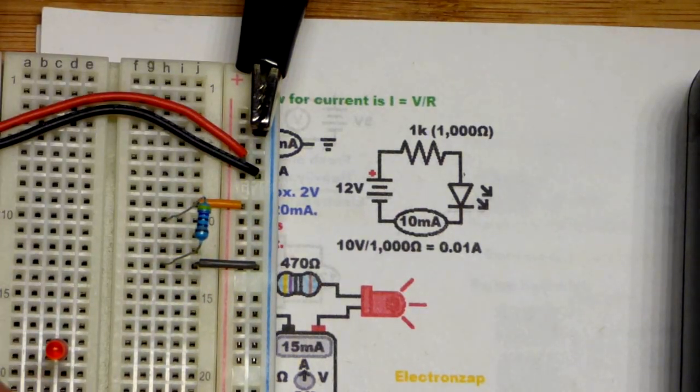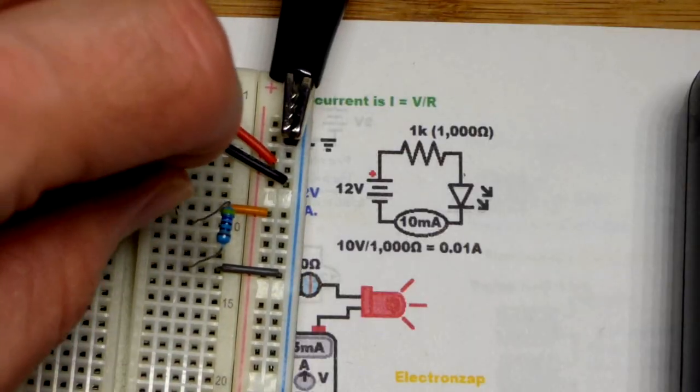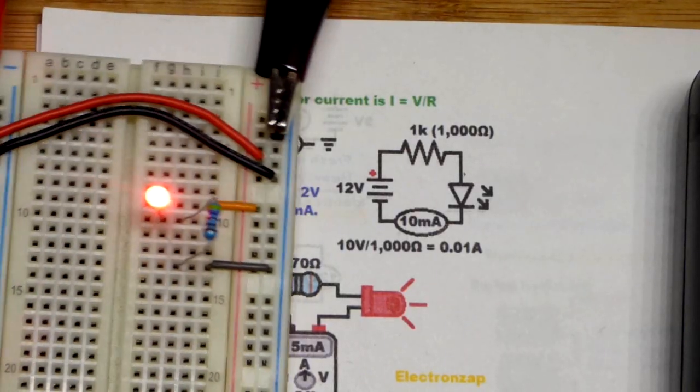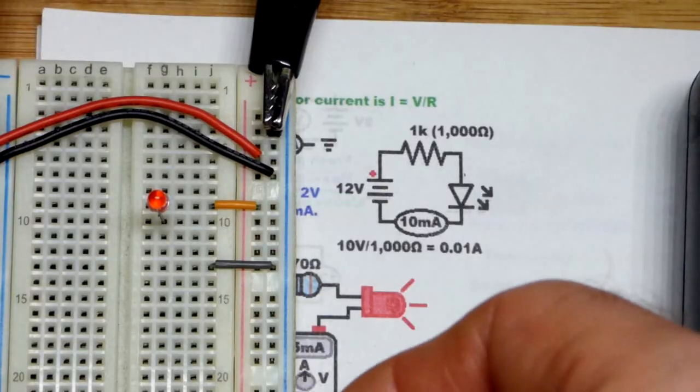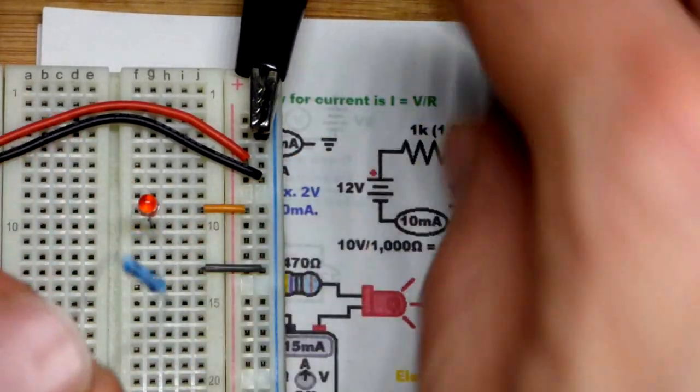So we got the 470 on there, the blue LED. First, let's put the red LED. And so this is at 9 volts right here with the 470 ohm resistor. I did not change that yet. And I will grab the 1000 ohm resistor.